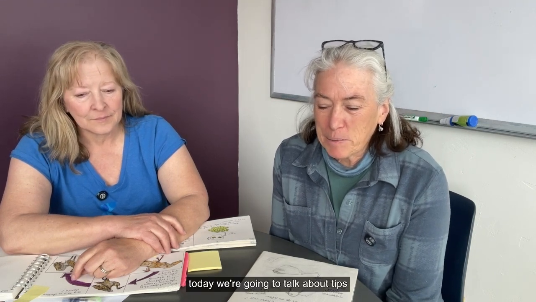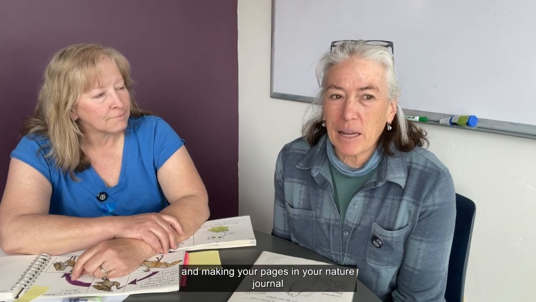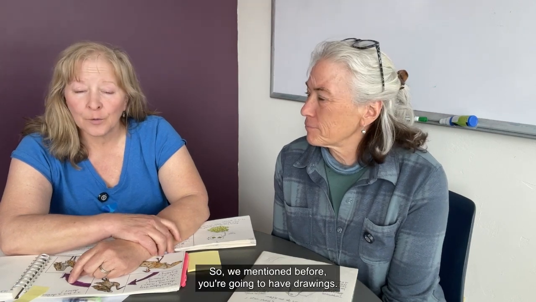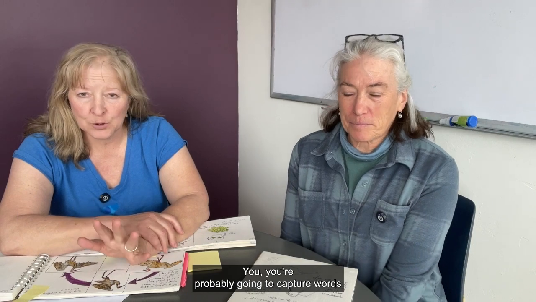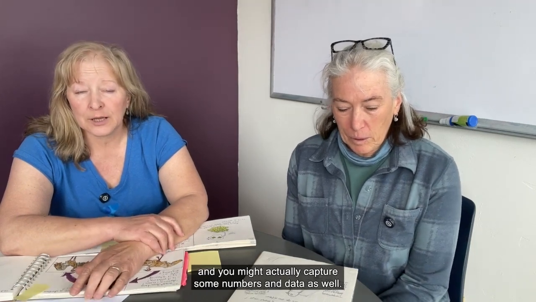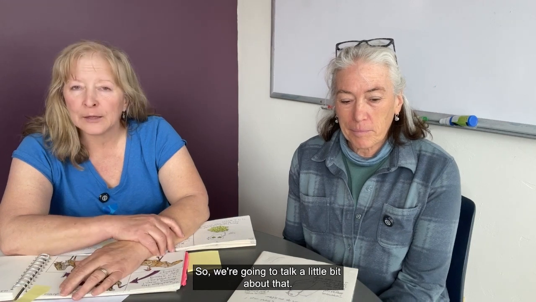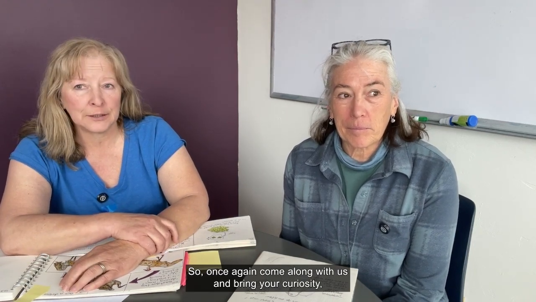Today we're going to talk about tips and techniques for recording observations and making your pages in your nature journal fun and creative and interesting to look at. So we mentioned before you're going to have drawings. You're probably going to capture words, and you might actually capture some numbers and data as well. So we're going to talk a little bit about that. Once again, come along with us and bring your curiosity, your wonder, and your attention to detail.